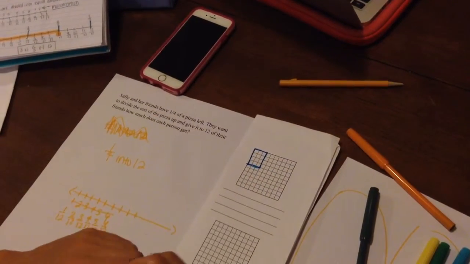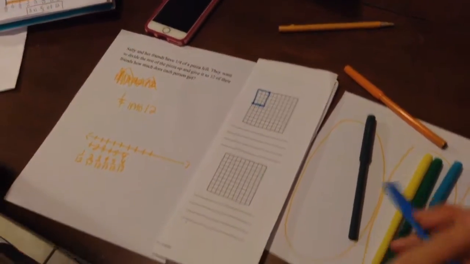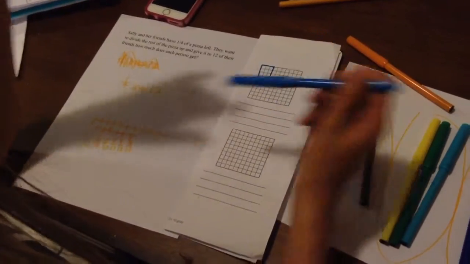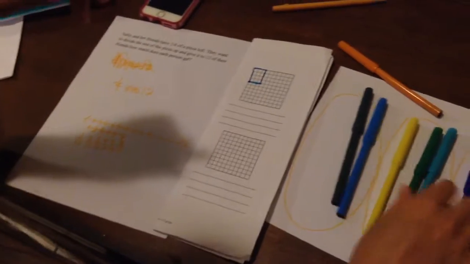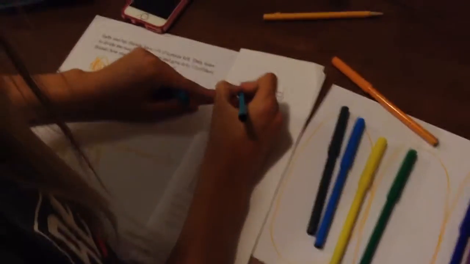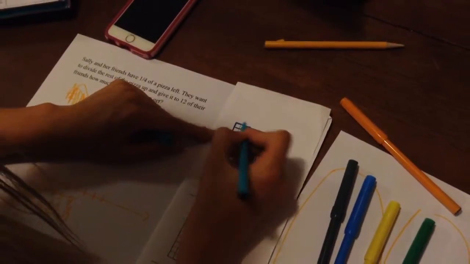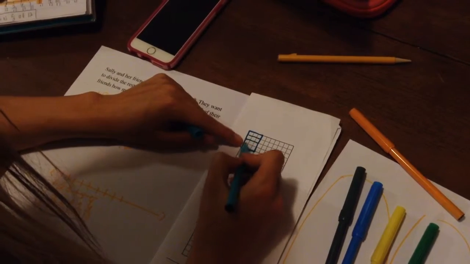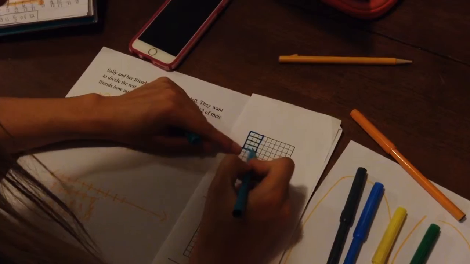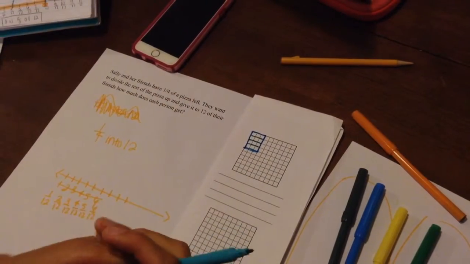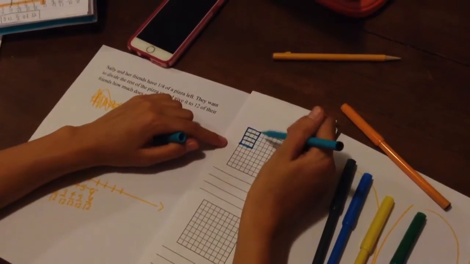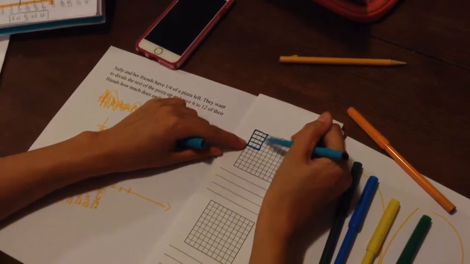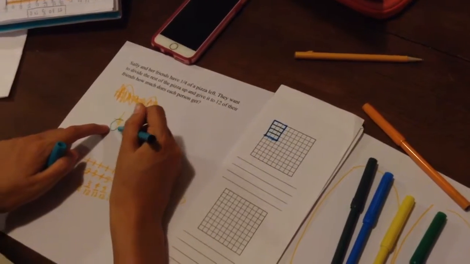Okay, now just like we did with the sets, we had 4 sets. We need to divide our area into 4 different sets. So we have one set right here, another set right here, that's 2, 3, and 4. So we have divided our area of 12 into 4 different sets because that is the denominator of our fraction.